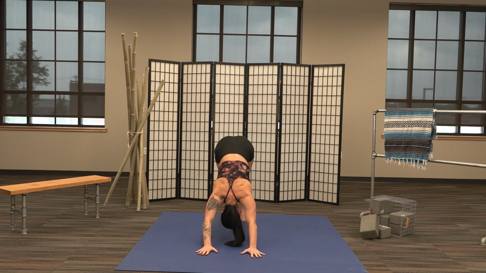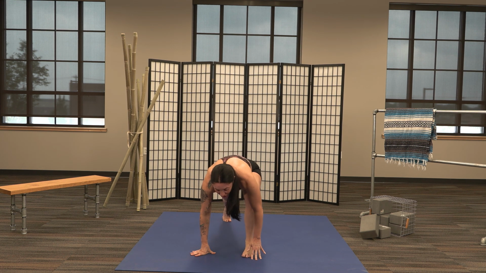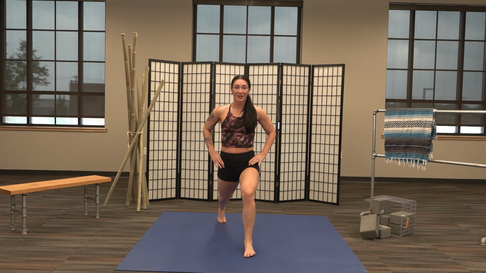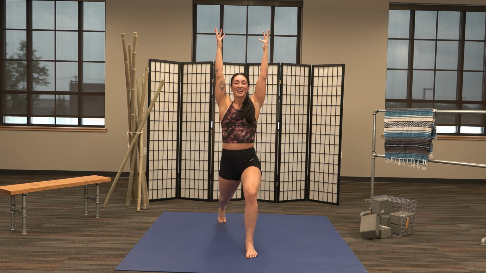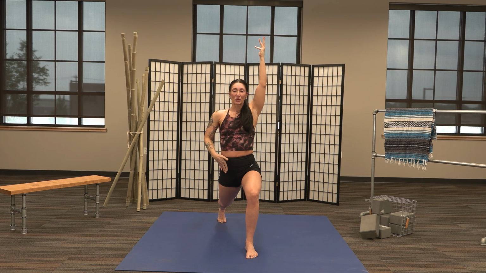On your next inhale, lift the left leg up. Exhale, stepping forward into the lunge. Inhale, rise up, adjust your pelvis, core strong, hands to the sky, and just breathe. And just sink into that place that feels good to you, where you feel that yummy stretch in the front of the hip.